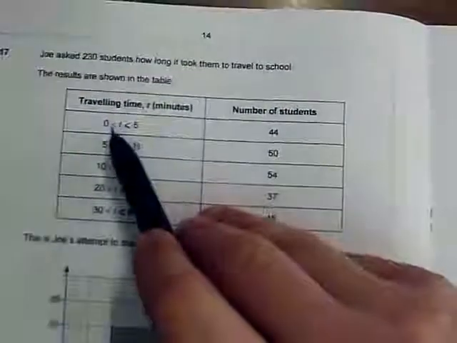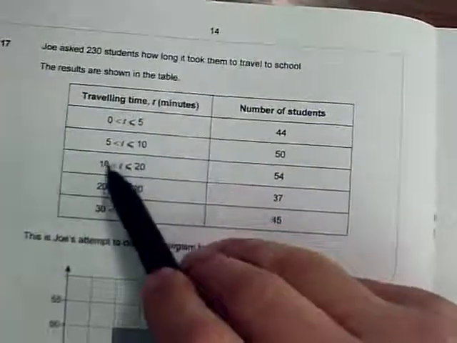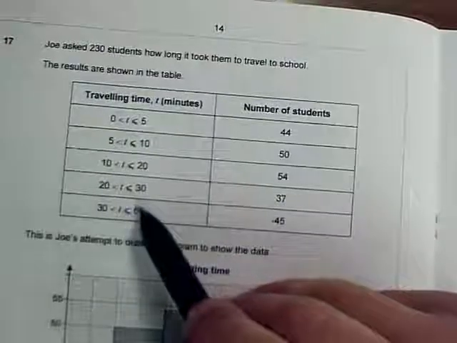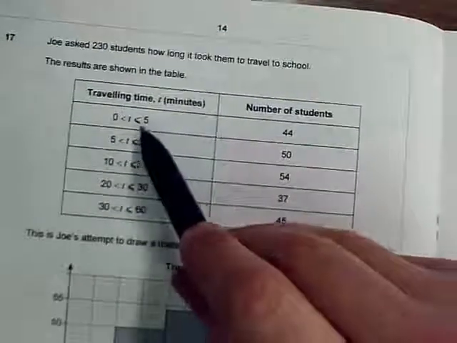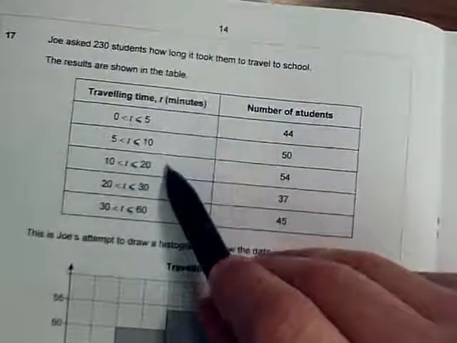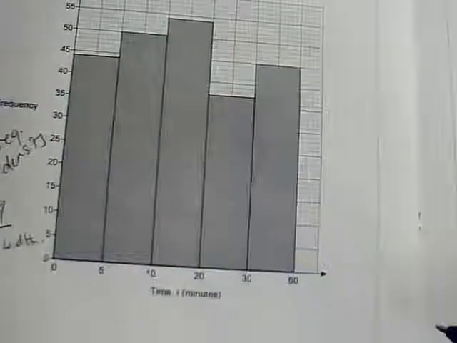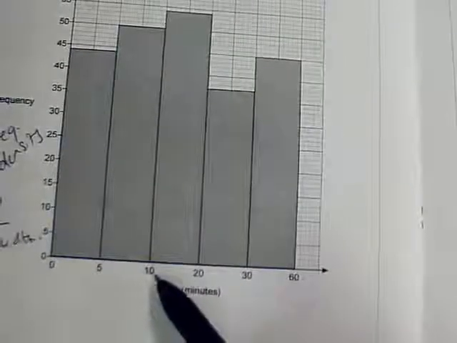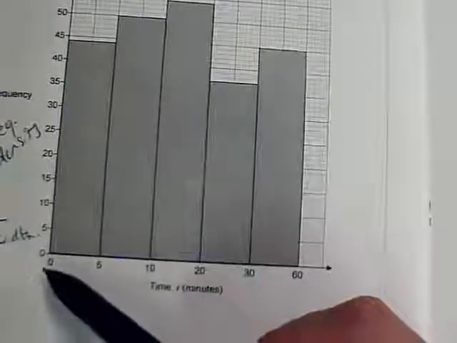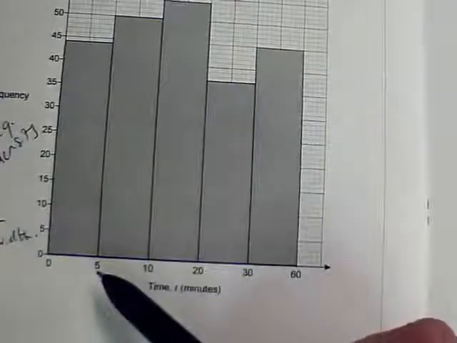And if we then also look at these intervals, it goes 0 to 5, 5 to 10, 10 to 20, 20 to 30, 30 to 60. So the intervals are changing size. We're starting off with 5s, then it goes up to 10s, and then 30. But if you look at the way he's done his axis, it's got 0 to 5, 5 to 10, and then it's jumping, and this is wrong. So if you're doing an x-axis, if it starts to go up in 5s, it has to always go up in 5s.